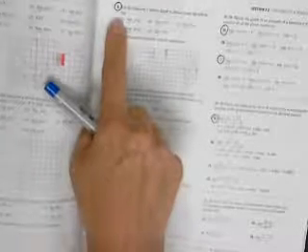From the right-hand side, it's very clear. It approaches 3, but from the left, no. Okay, let's look at one more. Let's say problem 9.